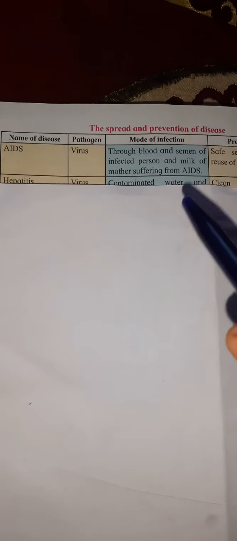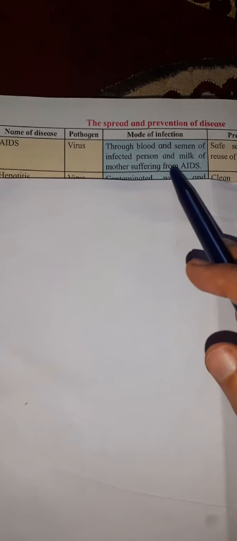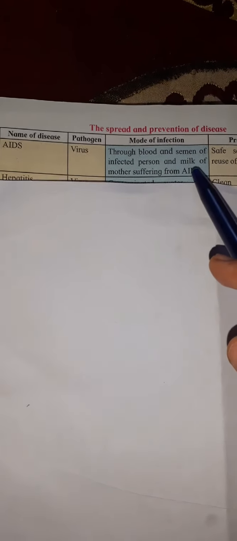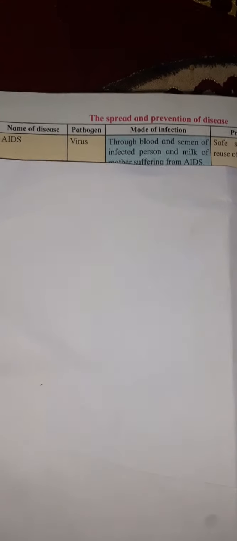Now we'll study a few common examples of diseases that spread very easily and how they can be prevented. The first one is AIDS. It is caused by a virus. And how does it spread? Through blood or semen of the infected person, and milk of the mother if she is suffering from AIDS.